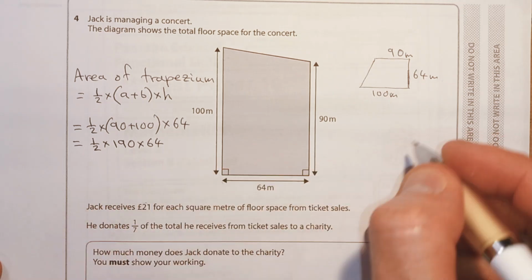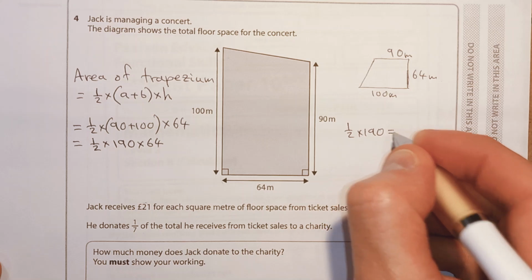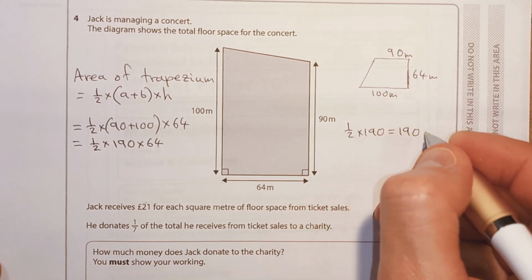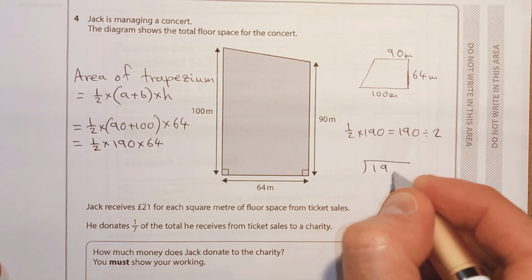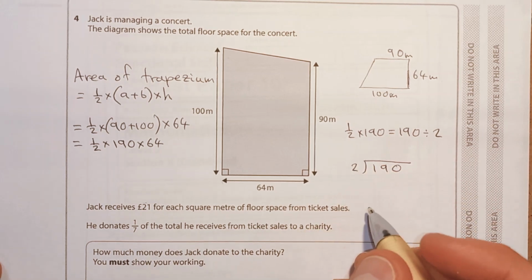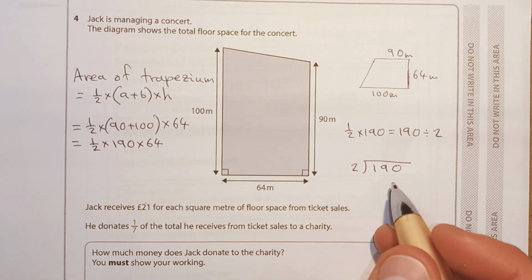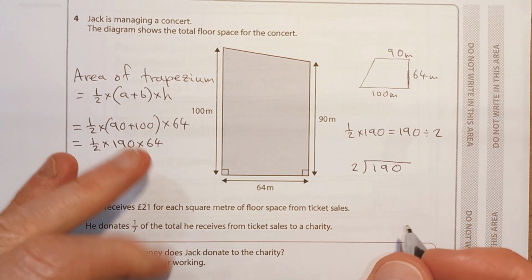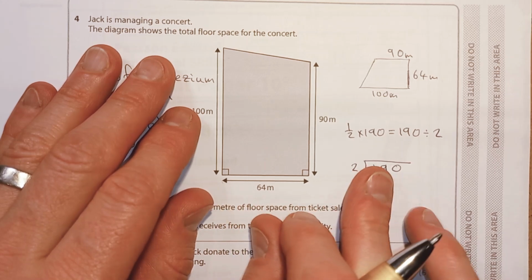So if you think half times 190, well, that's the same as 190 divided by 2, which we can do with the bus stop method. So 2 doesn't go into 1, but 2 goes into 19, 2, 4, 6, 8, 10, 12, 14, 16, 18.